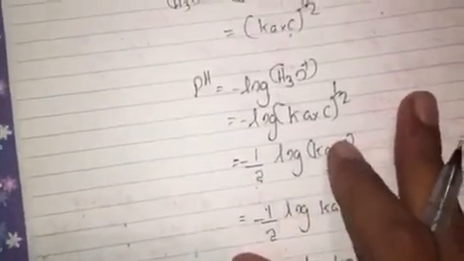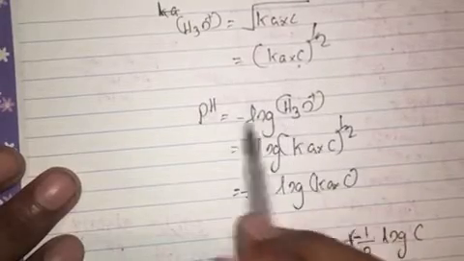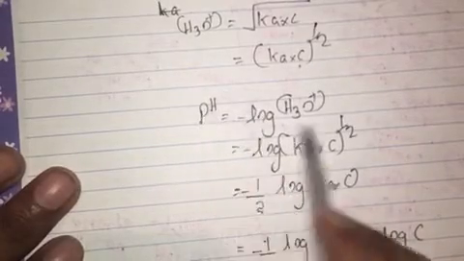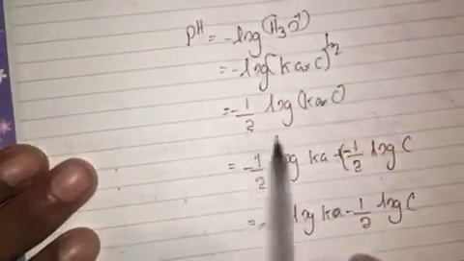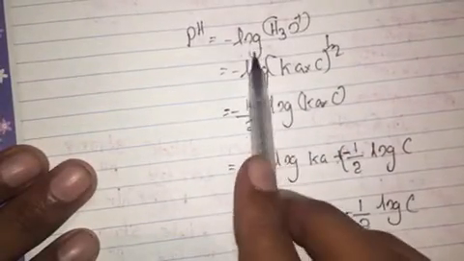You want to memorize only pH equal minus log [H3O+]. If you know this one, we can modify any equation from here.